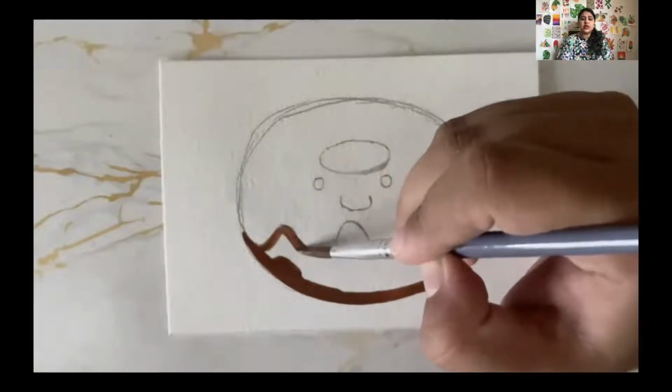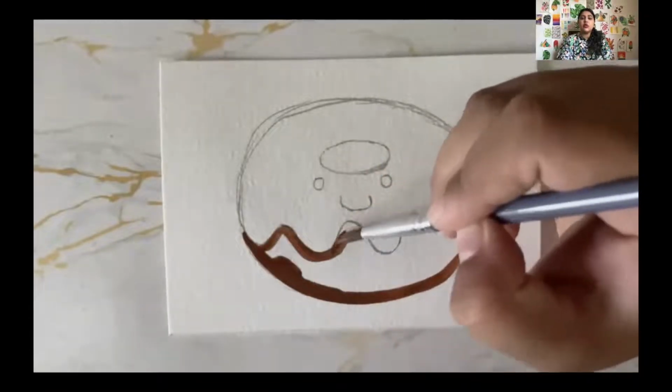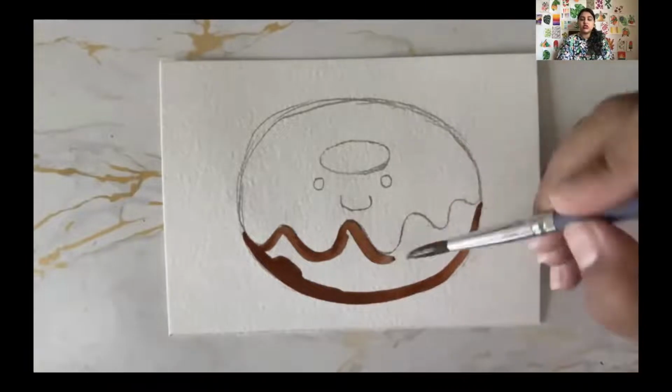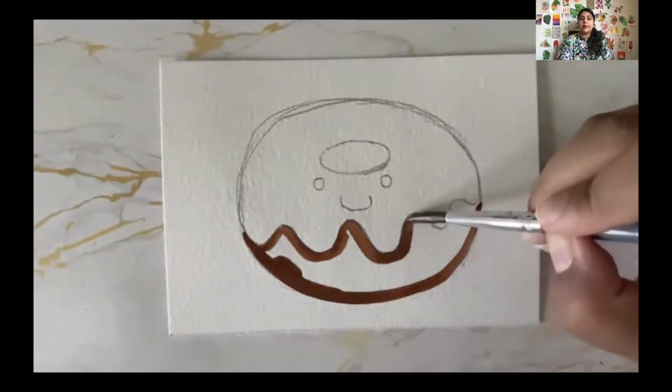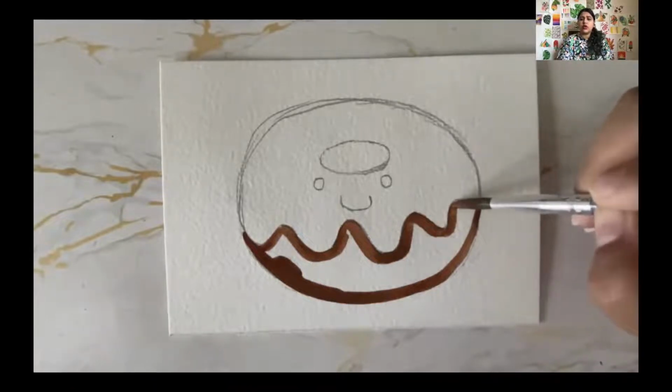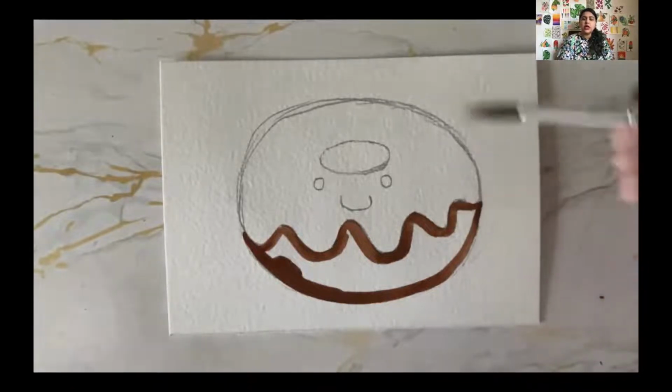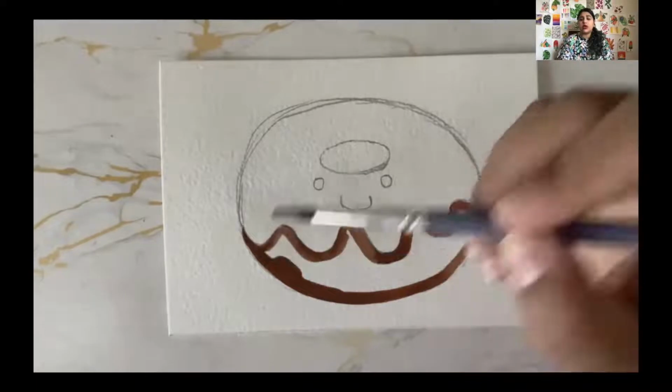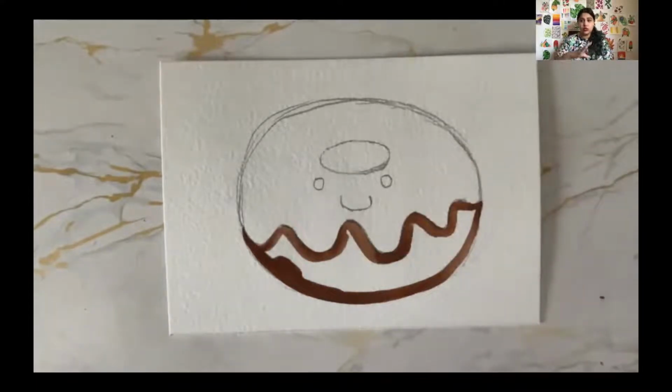Now, the reason we are doing an outline first is so that, once you do your outline, it's much easier to paint the inside. If you start painting the inside first and then start doing the outline, what will happen is you may end up going outside, which you do not want. You don't want to go outside your lines and make it messy. So always take it step by step. Don't ever rush into it.